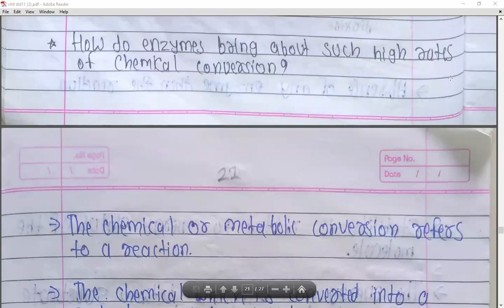So without wasting any time, let's start with today's topic. How do enzymes bring about such high rates of chemical conversions? Today we are going to see how the enzymes are working to bring about the high rates, that is how they are increasing the rate of reaction.